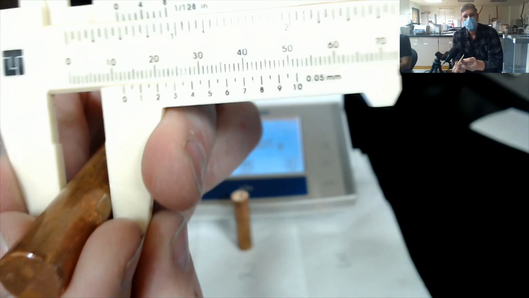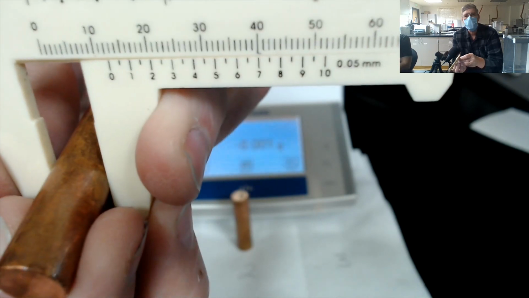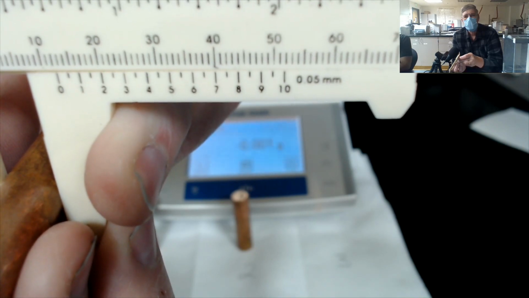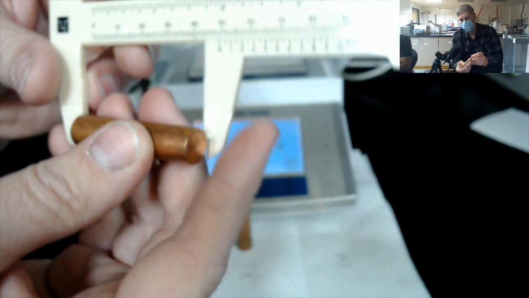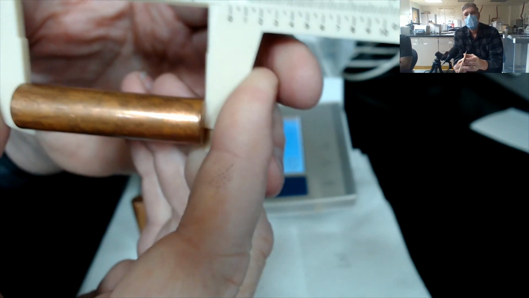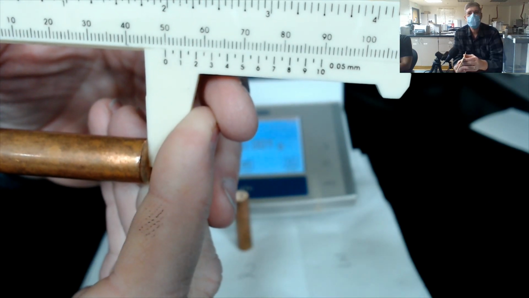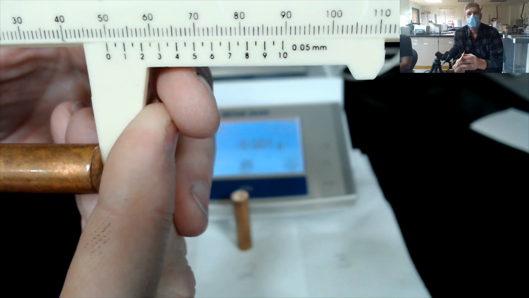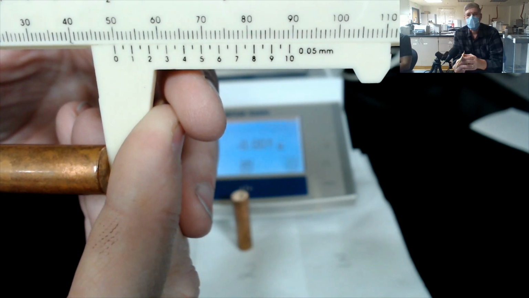Let's now do cylinder number 3. Again, first thing, find the 0 point. And then very carefully look at the 20 lines to find the one that lines up the best. Okay, now we will do the length of cylinder number 3. Okay, we have the length. Let's put it into focus, find the 0 line. Okay, and now look at the 20 lines to find your uncertain digits.